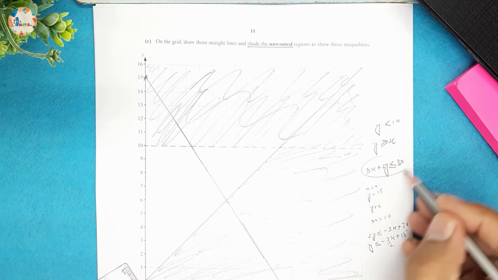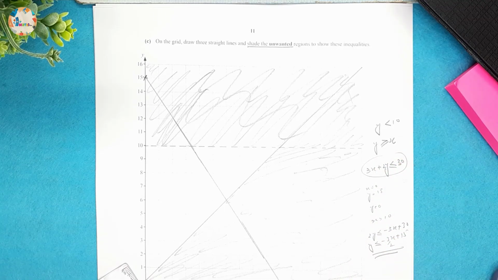So the same equation we can write in this format as well. And so this is basically the line which we have already drawn.